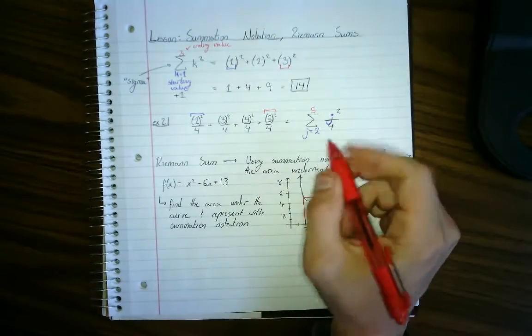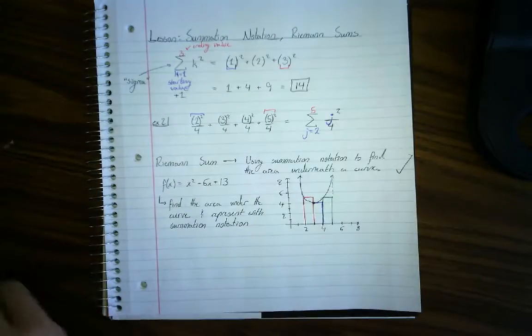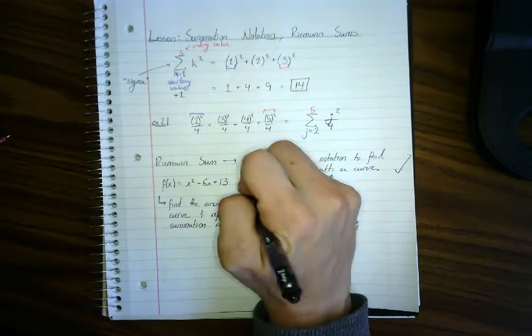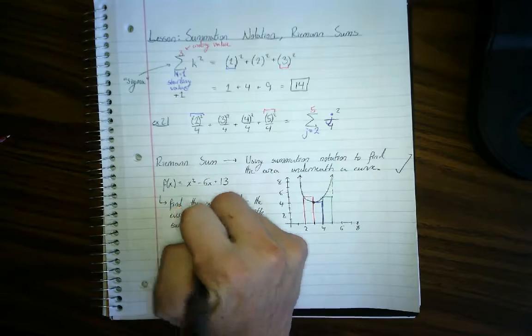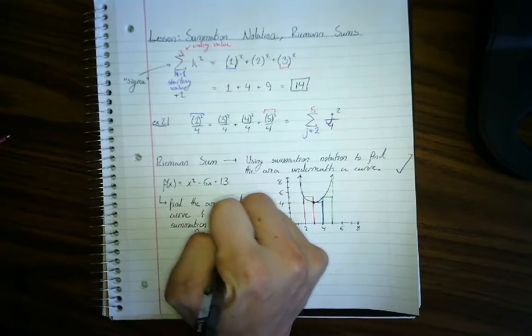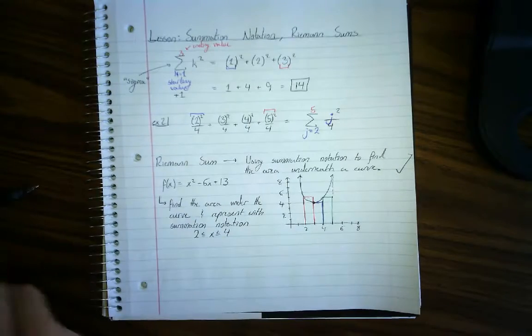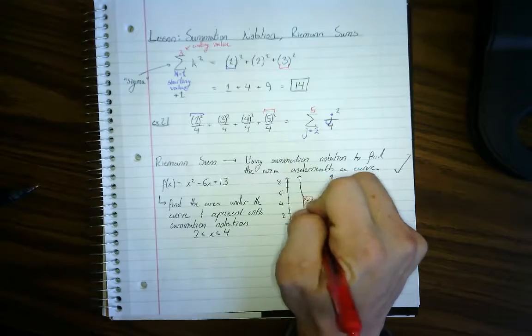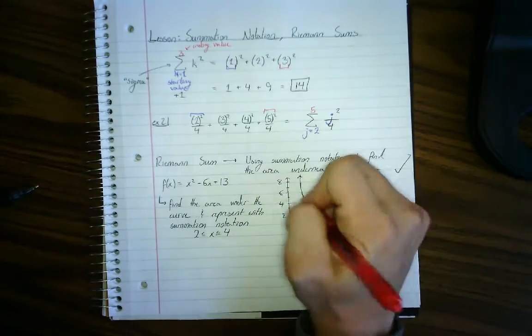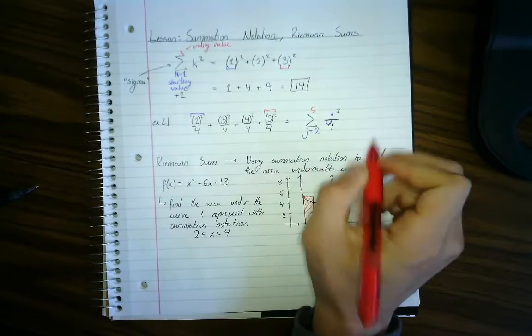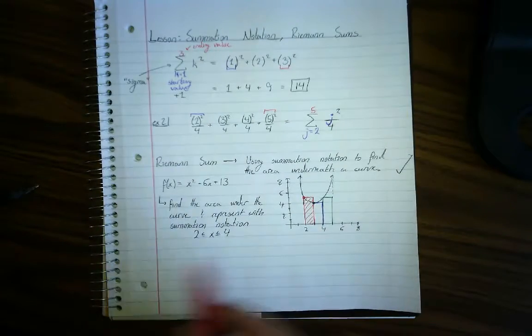So we start off with our first one, and we're doing this in between 2 and 4, with each of our little boxes representing that width. So we start off with our first rectangle, and notice how we evaluate the height at x equals 2, okay?